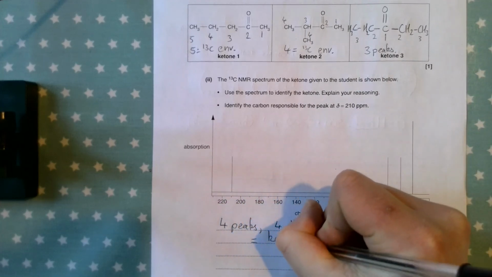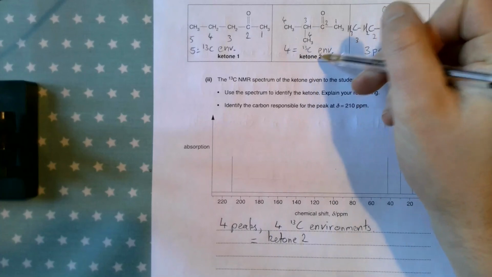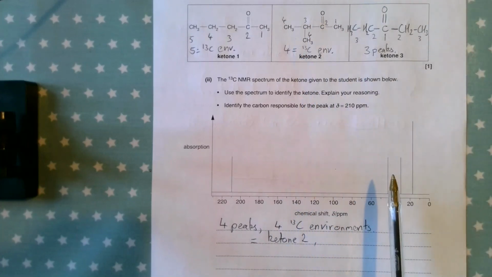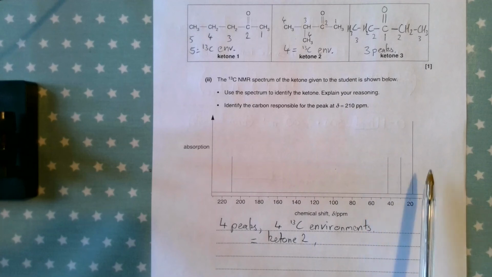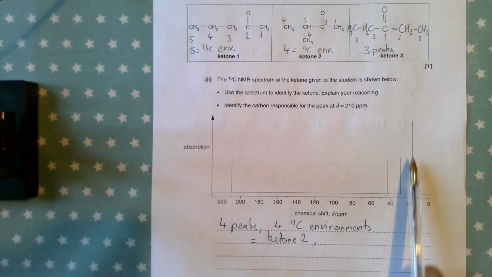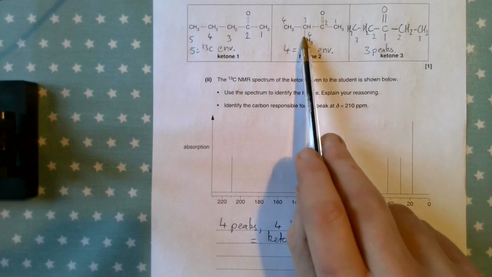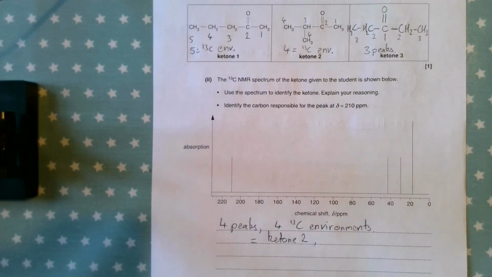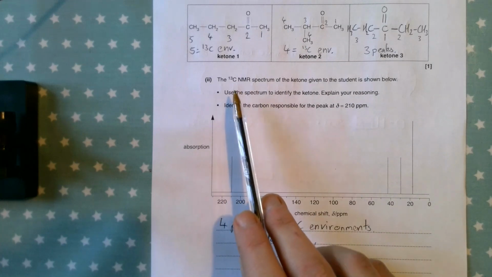At this point, make it really clear, equals ketone 2, or actually put the structure in. Now there's an extra part we can do just to be convinced that we're correct. This peak is double the height of the other ones, which tells you that there are the 2 equivalent carbons in it.